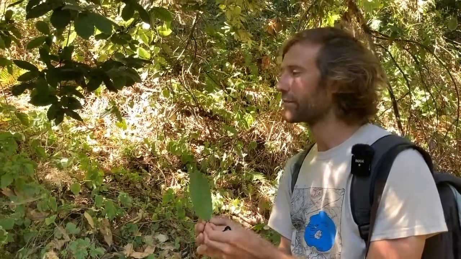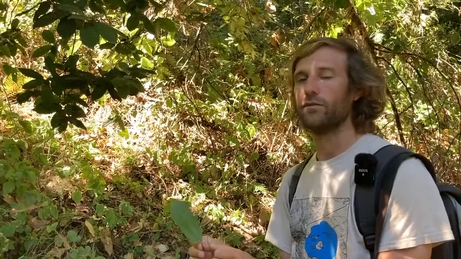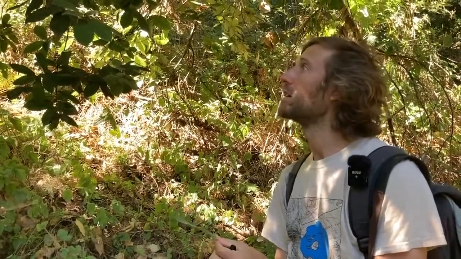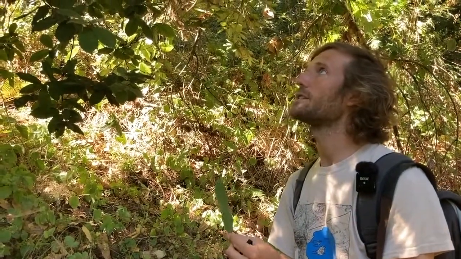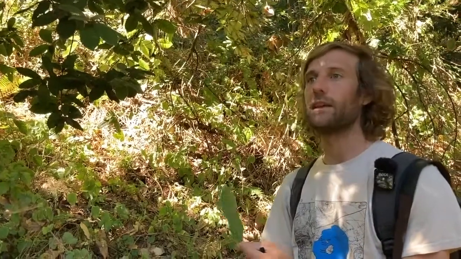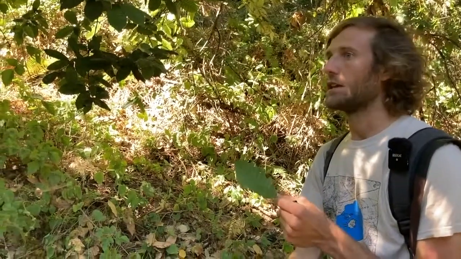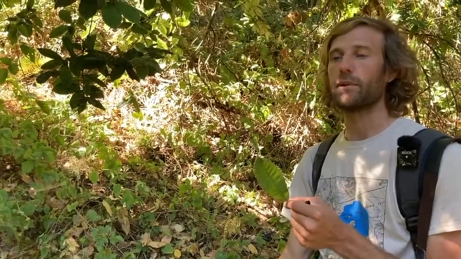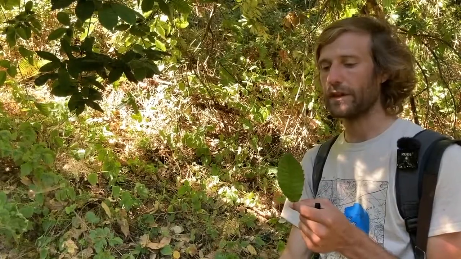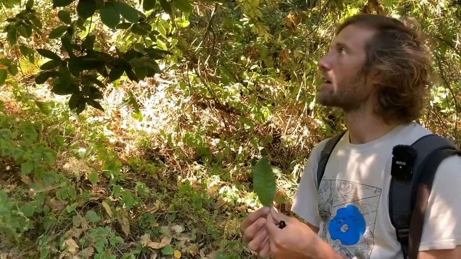The acorns are a source of food, and the tree is really rich in tannins. That's where it gets its name from. It's because you can use those tannins for tanning hides. And it's been a really important economic plant in California's history. But more recently, it's threatened.